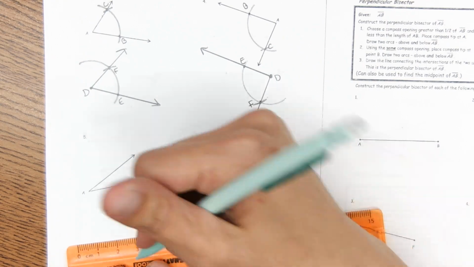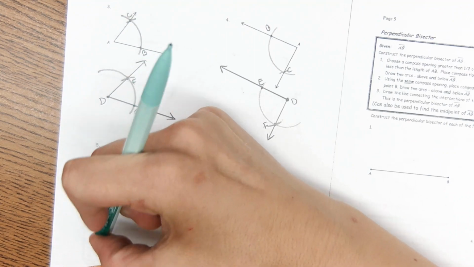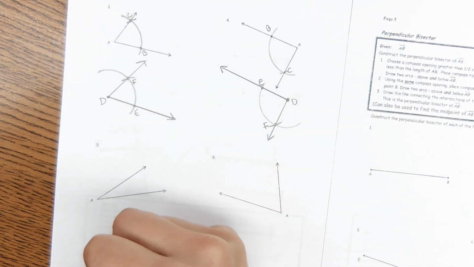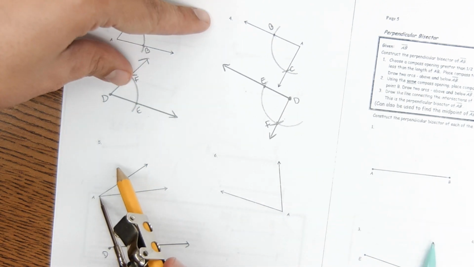Okay. Number 5. Making a ray again. B. Putting this on A.